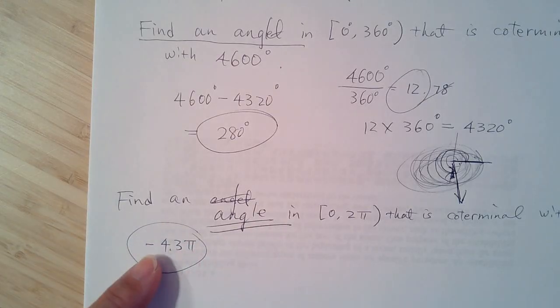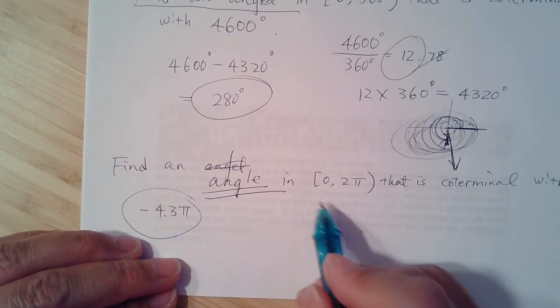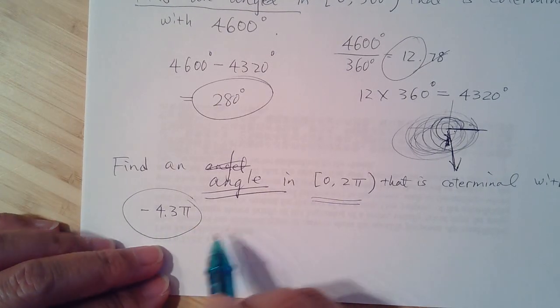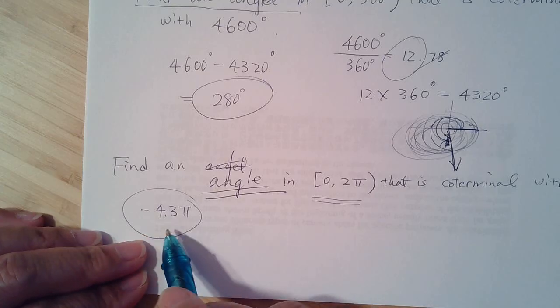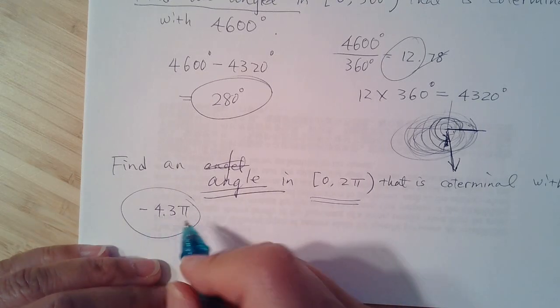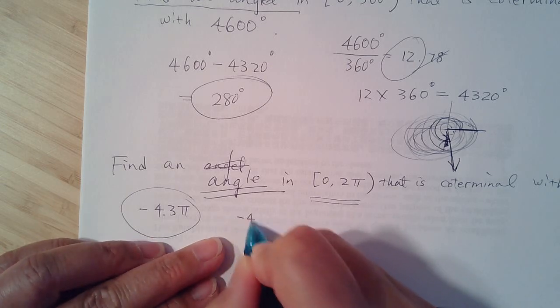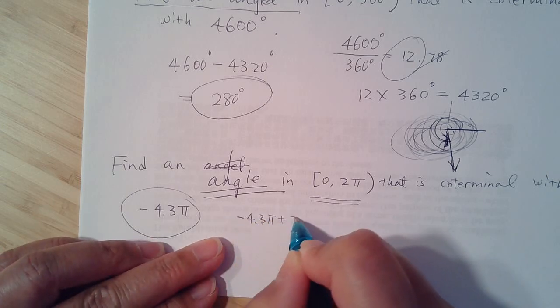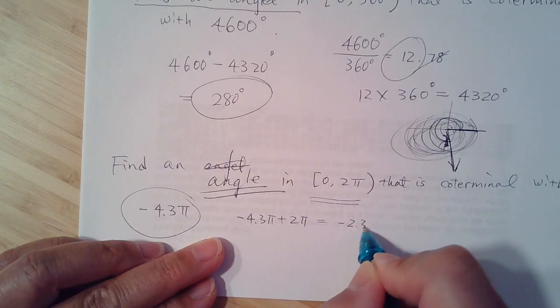Wow, this is the measurement in radian. So if you want to get a final number with that, you might have to add 2 pi, 2 pi, 2 pi. Let's see how many 2 pi's you need to add. I'm so glad this is not a terrible number. So I go negative 4.3 pi plus 2 pi. What is that? You get negative 2.3 pi.